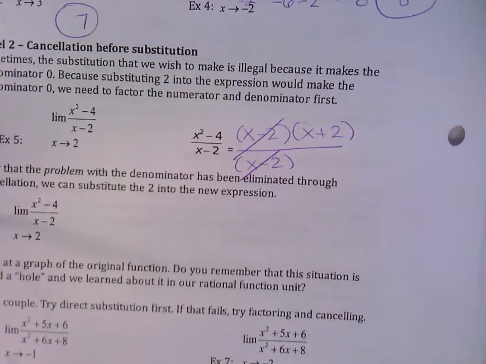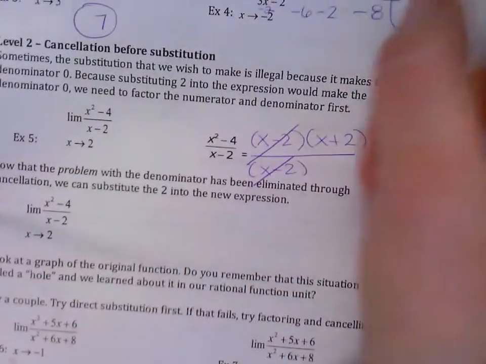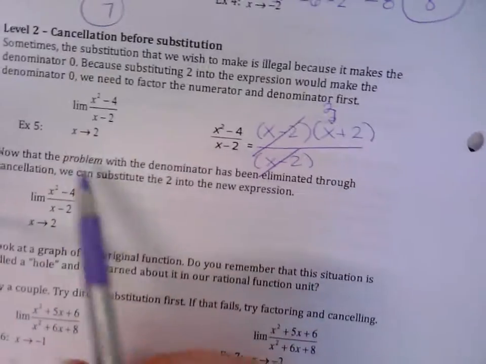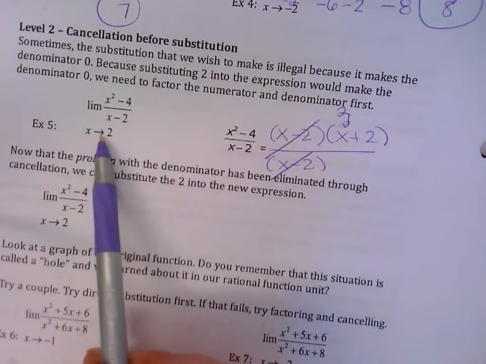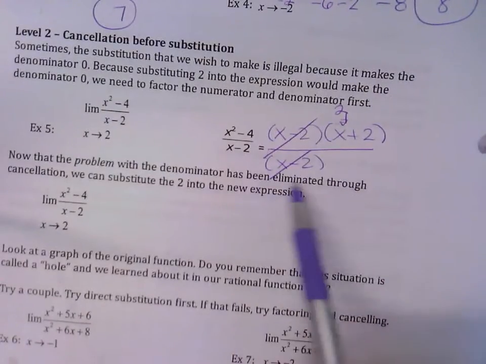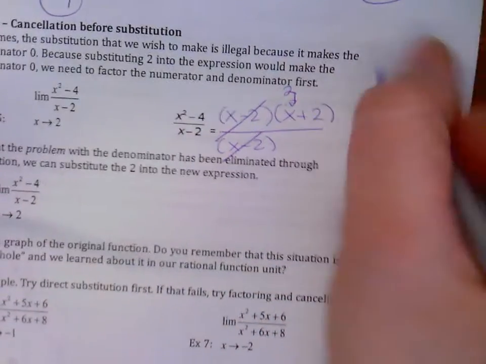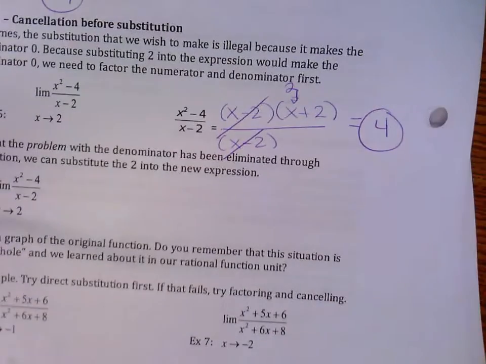So now I can actually do the substitution and plug in 2 for my x. Right? The limit that I wanted to evaluate was when x is 2, what is the function approaching? It's approaching a hole. But what is the y value of the hole? 2 plus 2 equals 4. So the overall limit is 4.